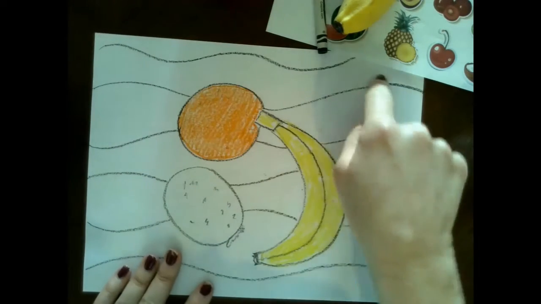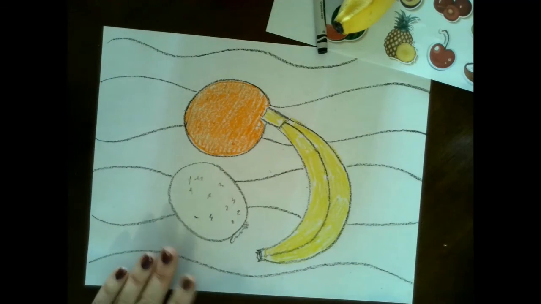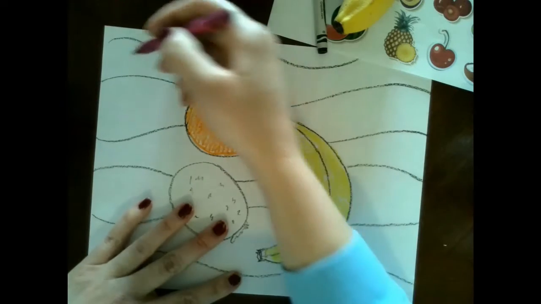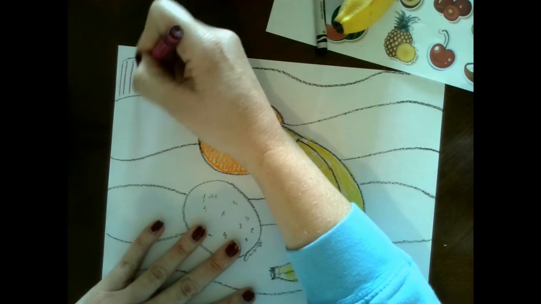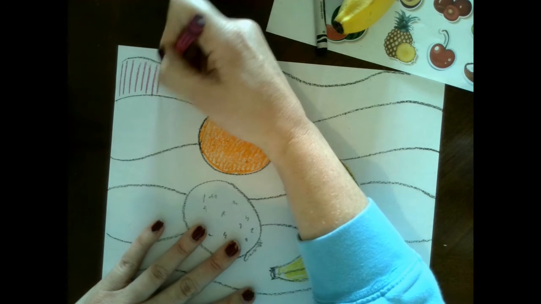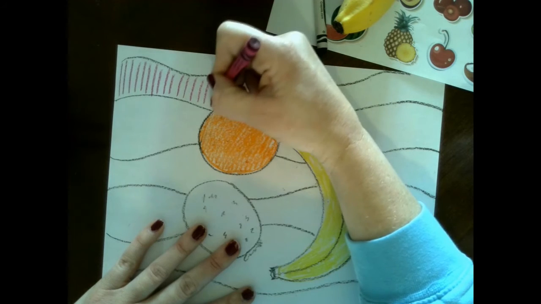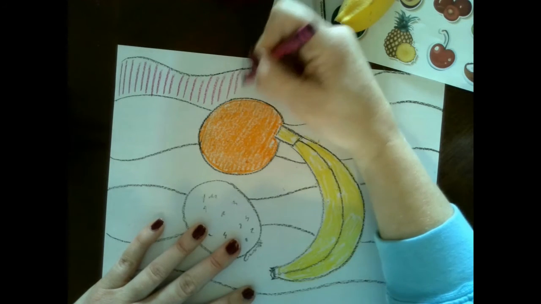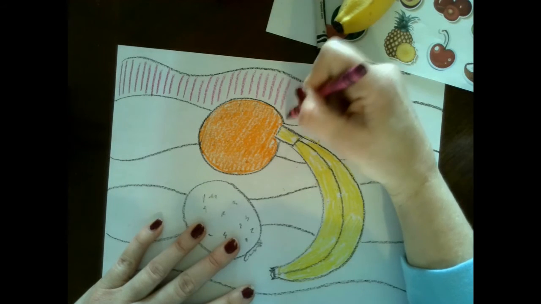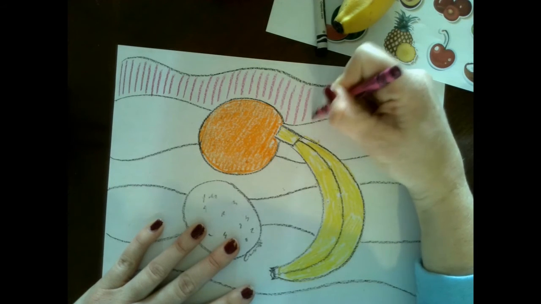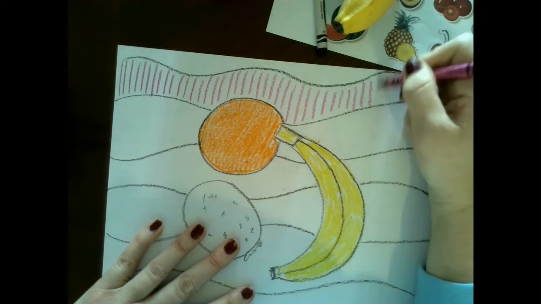For the background here, to fill in this wave area, what I'm going to do is pick some neat, beautiful colors, and inside of my waves, I'm going to do lines up like this. Fill in that whole space. This is really good practice for how to stay in our lines. It's not exactly coloring, but it's really good practice for how we use our crayon, and you need to take your time to fill in that whole space with each color.